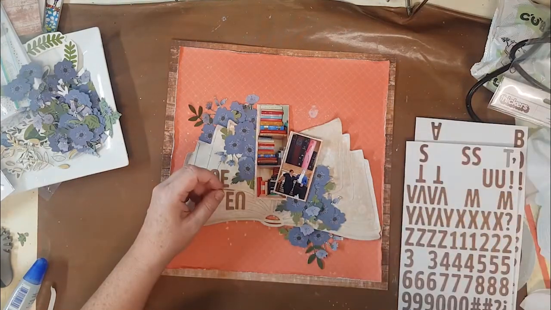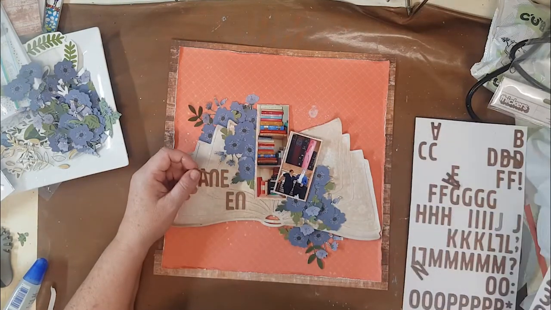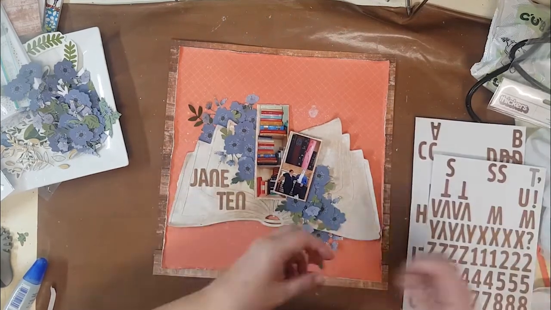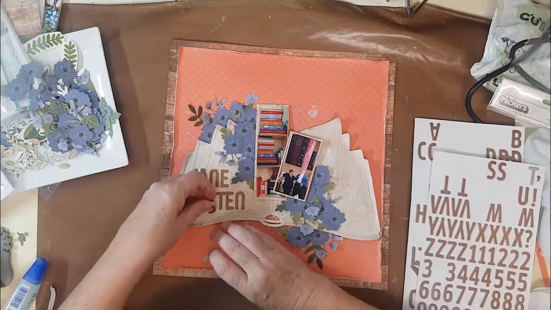And I know that sometimes doesn't always happen, but this time I felt that this matched really, really well. So I started from the left and made that cascade down across the page.